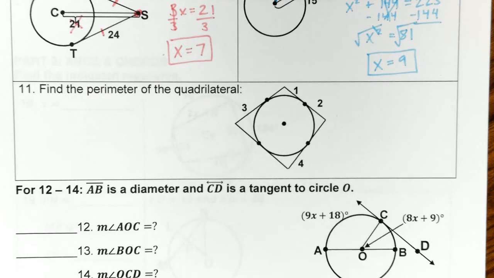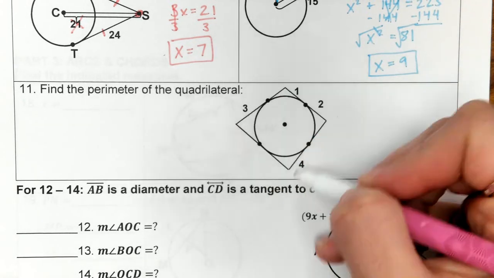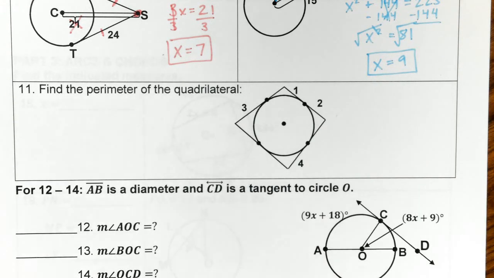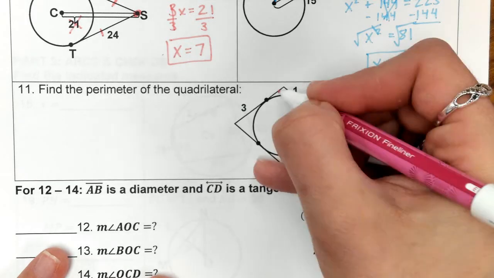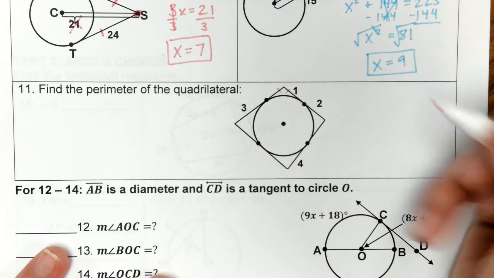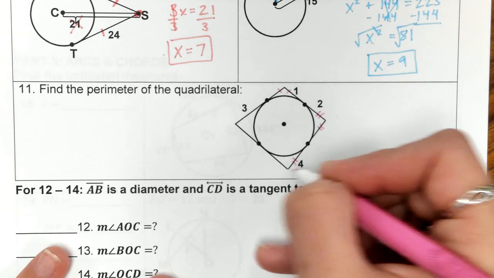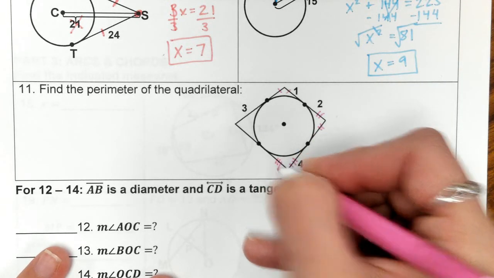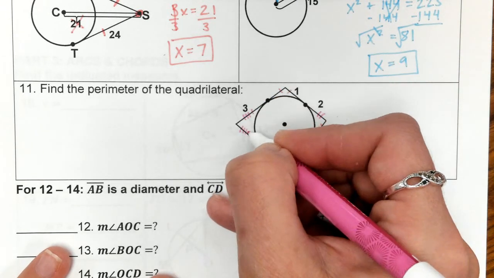11. This is where we have a circle inscribed in a quadrilateral. So let's take a look at this. What we need to remember with this is we've got tangents all created. Actually, it doesn't even matter if it's a quadrilateral. Sorry about that. But when we have these tangents, we need to remember that these two parts are congruent. These two parts are congruent. These are going to be congruent. And these, oops, need 4 of them, will be congruent.